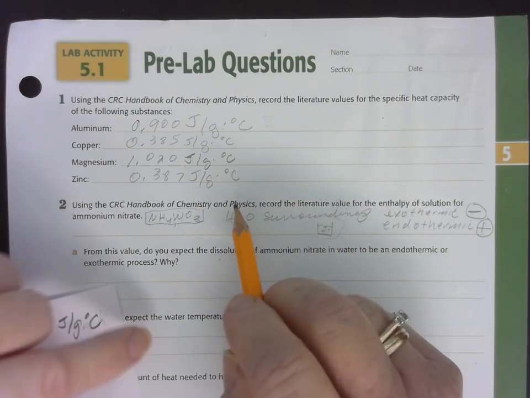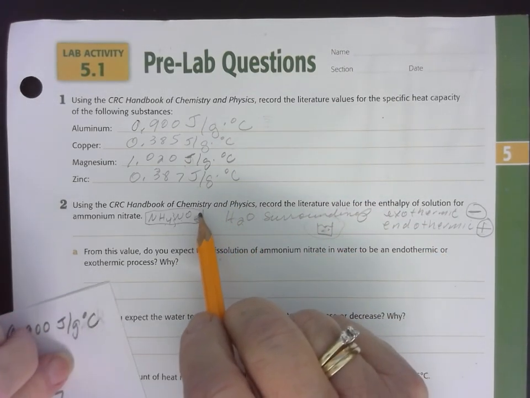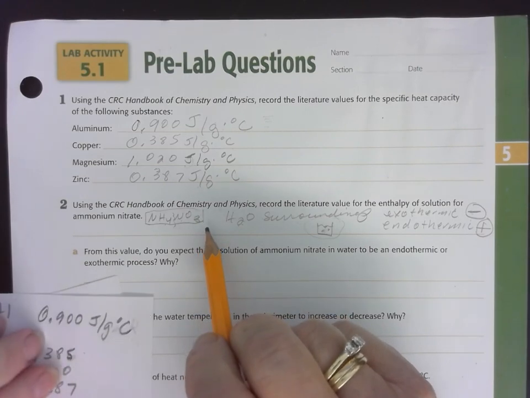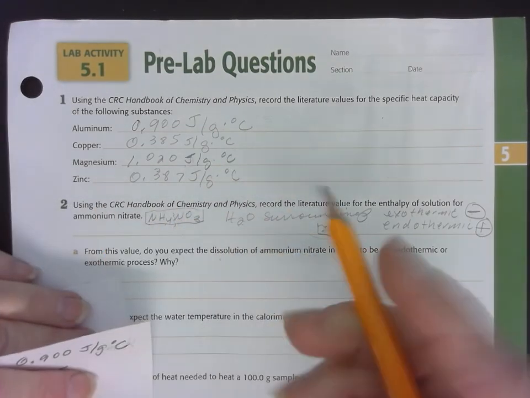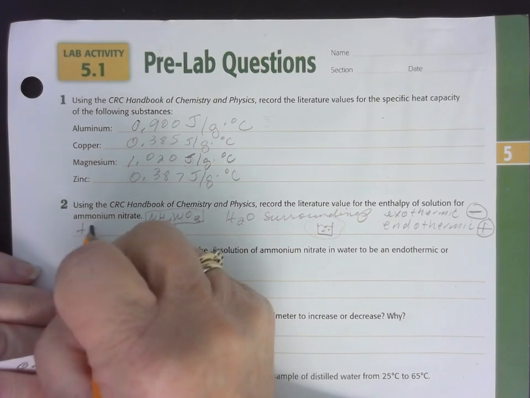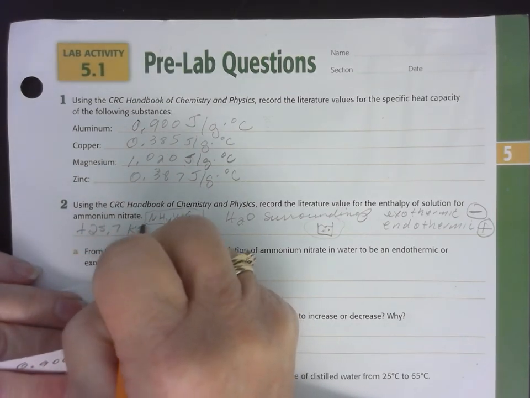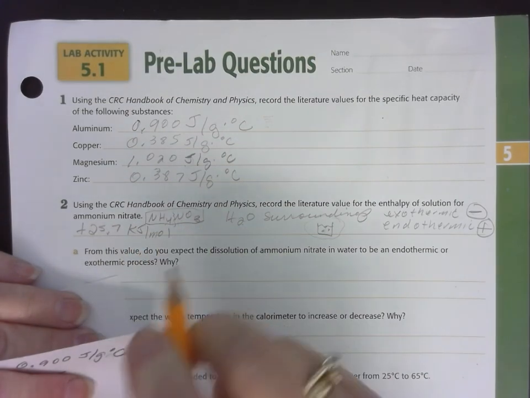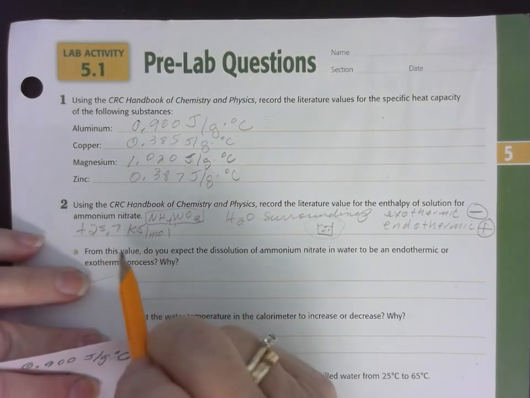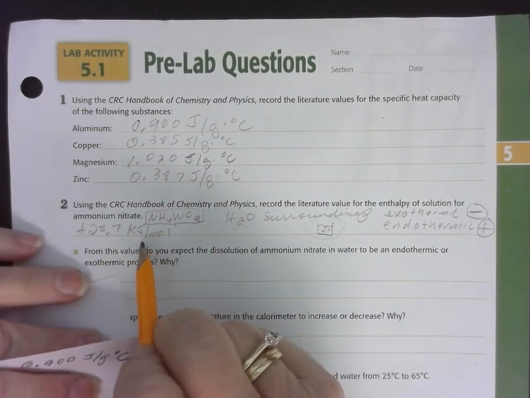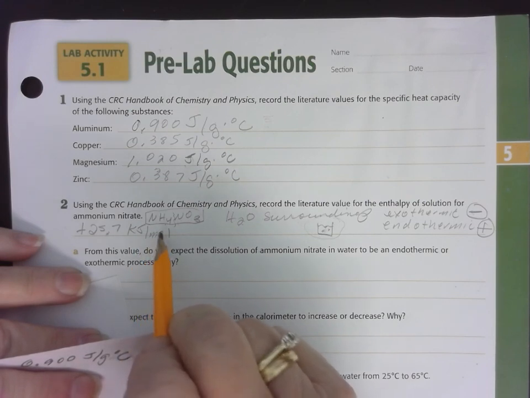So now that's the concept behind the enthalpy of solution. Now let's look at the literature value, and that value is positive 25.7 kilojoules per mole of substance. So that's how much energy will be exchanged for a whole mole of that.